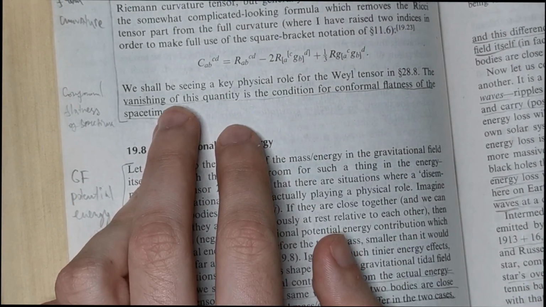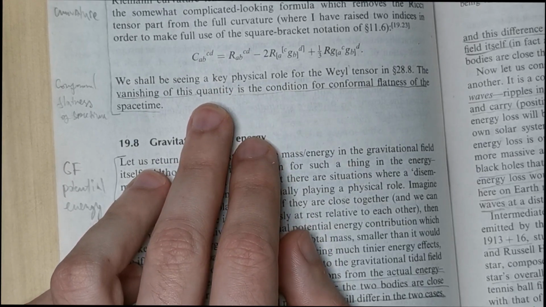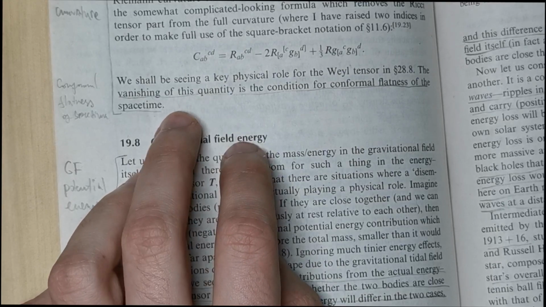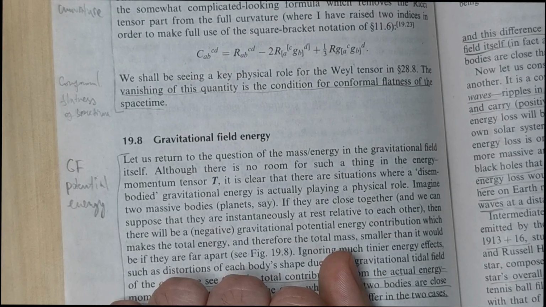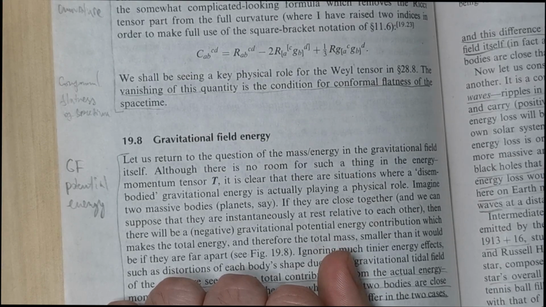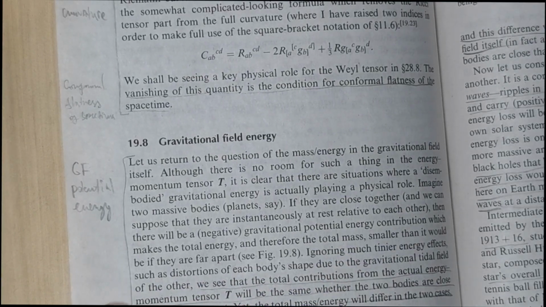Okay, and at the end he says that we shall be seeing a key physical role for the Weyl tensor in chapter 28, and the vanishing of this quantity is a condition for the conformal flatness of the spacetime. So basically I think that will play a role in deducing the geometry of the spacetime or something like that.